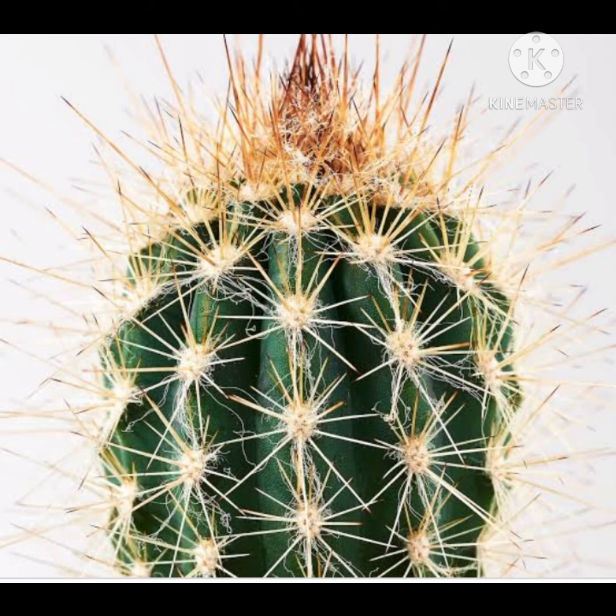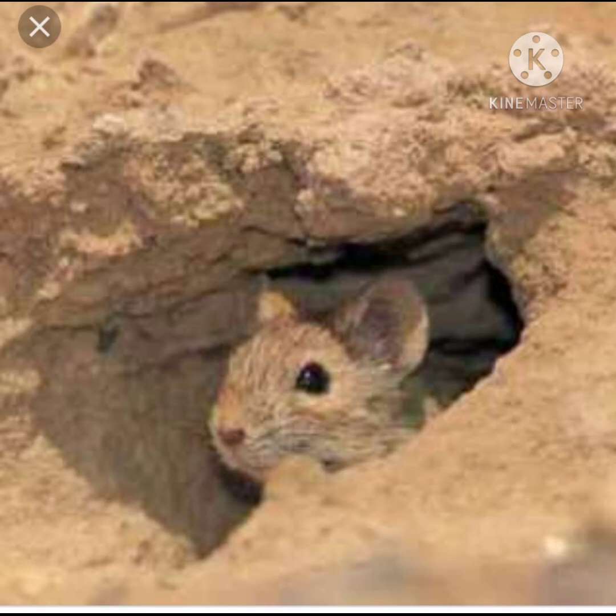Okay, and other than the camel, we can see some other animals also there. Some of the animals are living in burrows. There are desert animals such as the desert snake and also the desert rat. To avoid or withstand the heat of the sand, during the daytime they are not coming outside. They are living in their burrows.